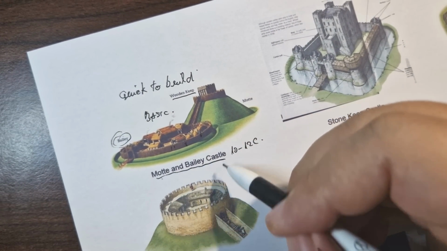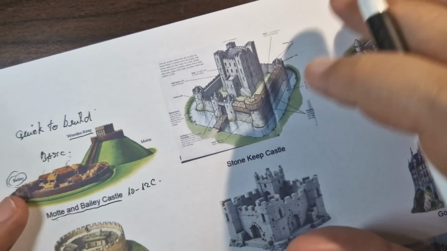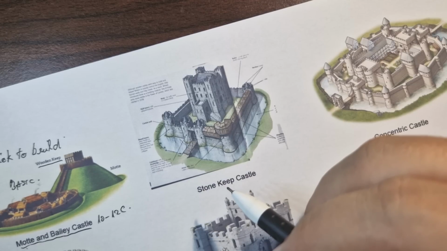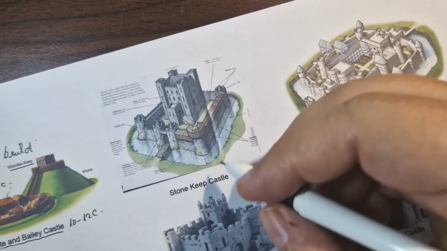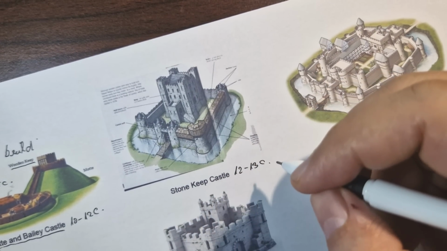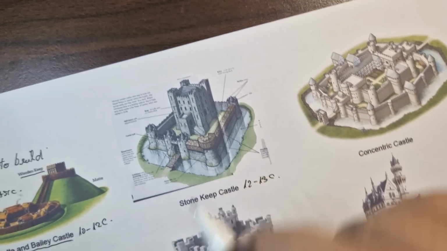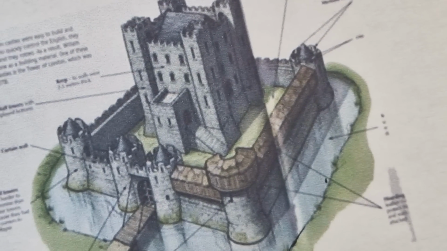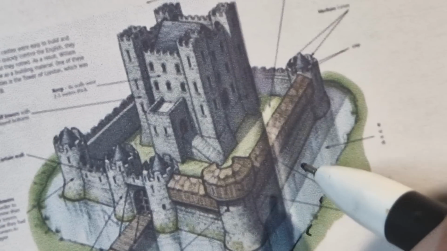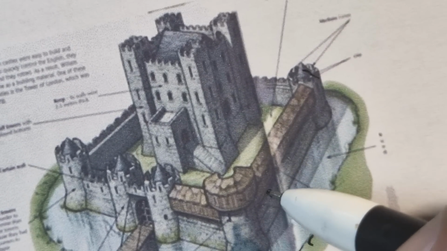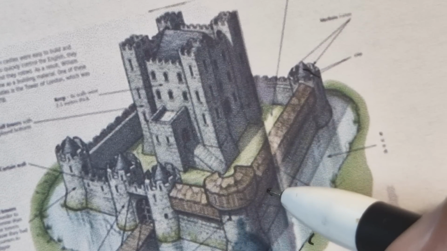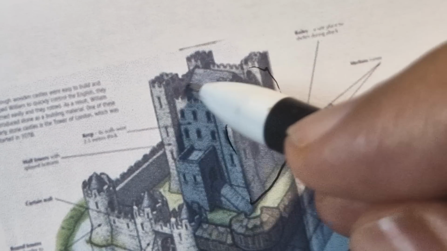The motte-and-bailey castle. Now let's move to a more advanced structure. The stone keep castle. Well, the stone keep castle started to appear between the 12th and 13th century, and the structure was a large one, square in shape with stone towers, narrow walls and windows, and a central keep.